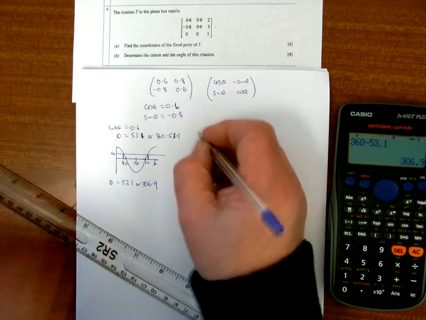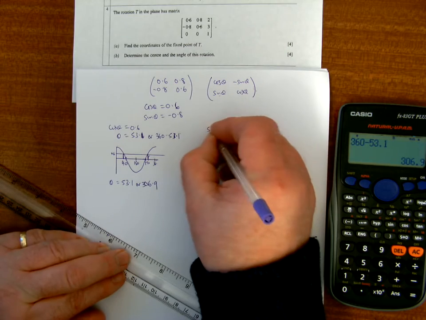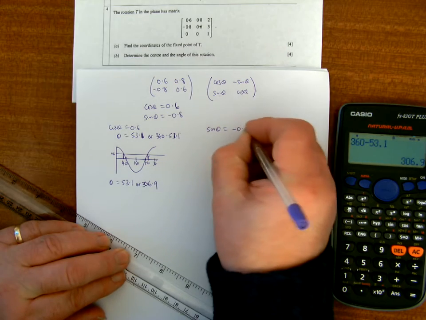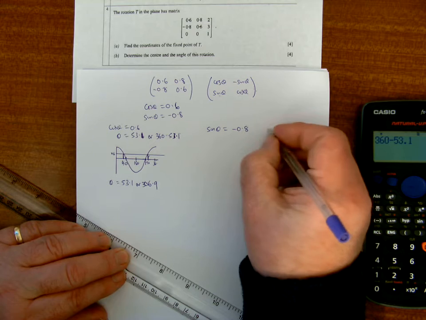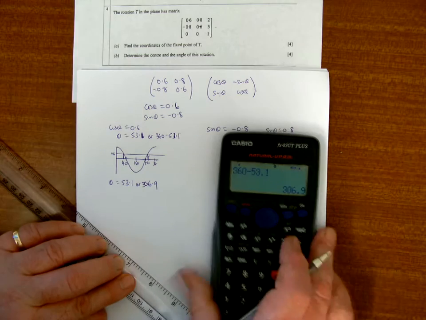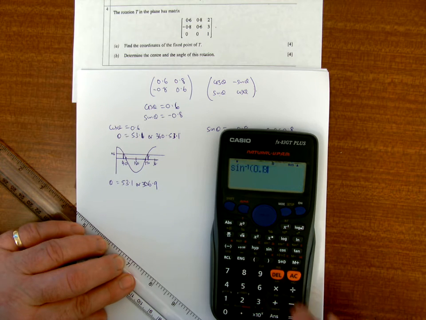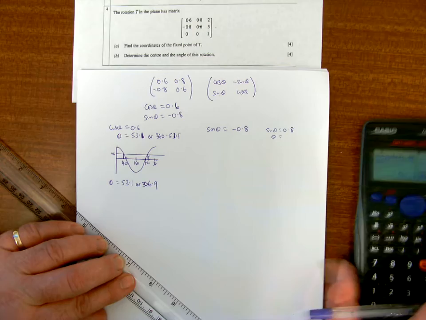And then second angle, sine theta is minus 0.8. So I do sine theta plus 0.8 first of all. So theta, shift sine 0.8. That's 53.1.